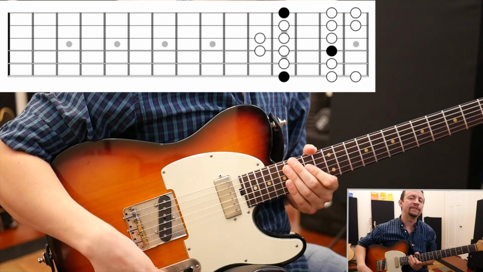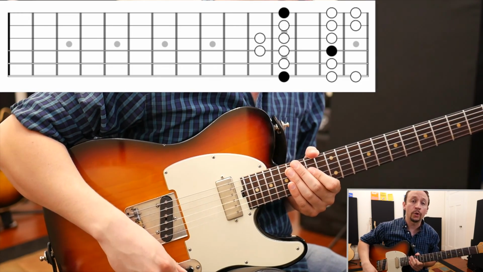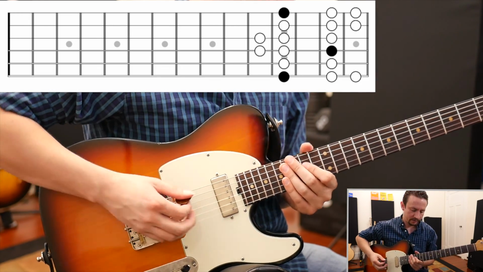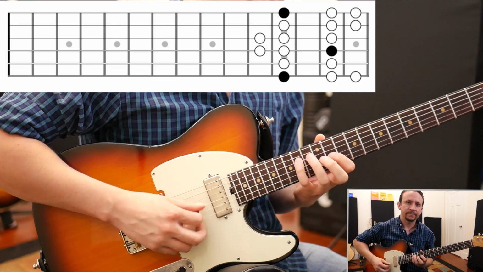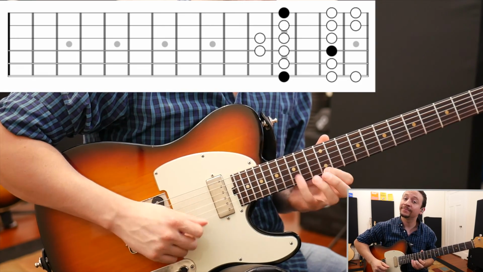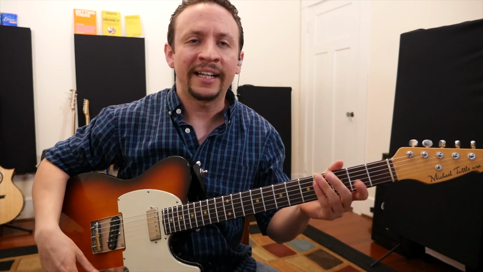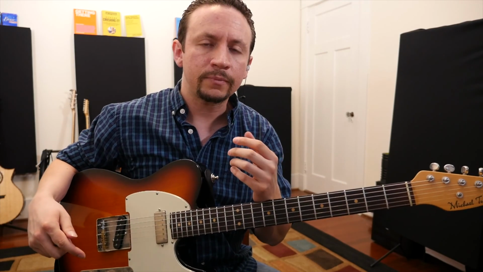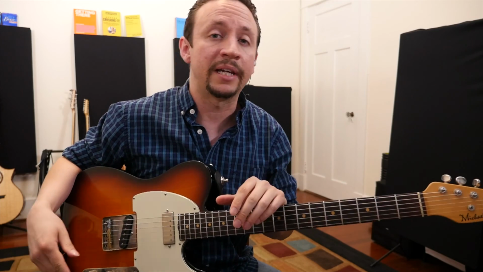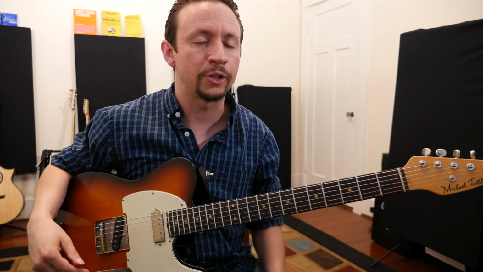Alrighty, so as an advanced guitar player, you should know the notes of the E Dorian scale. That scale specifically comes from the key of D major, right? D as in dog, D major. And so that's two sharps.